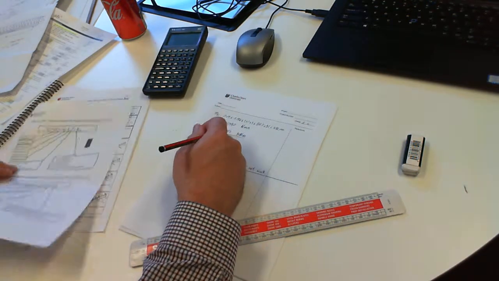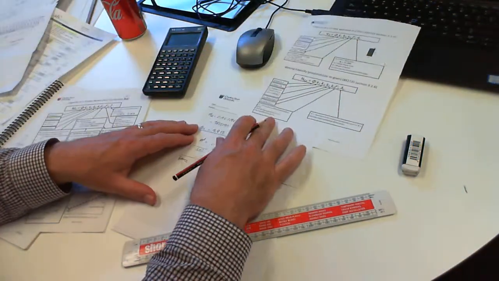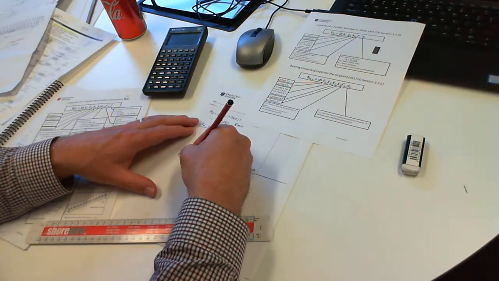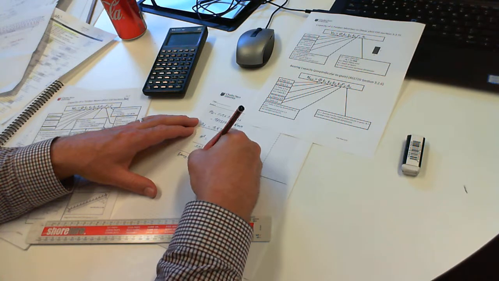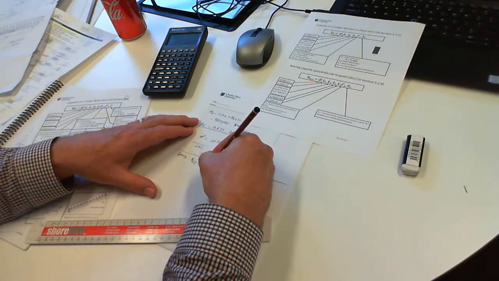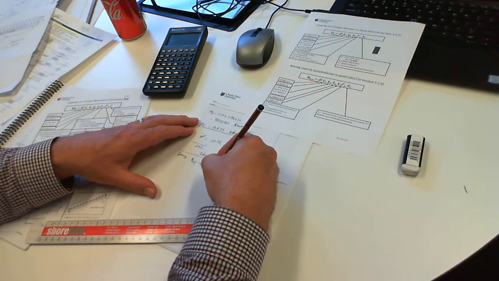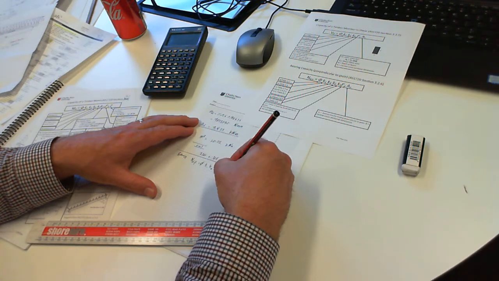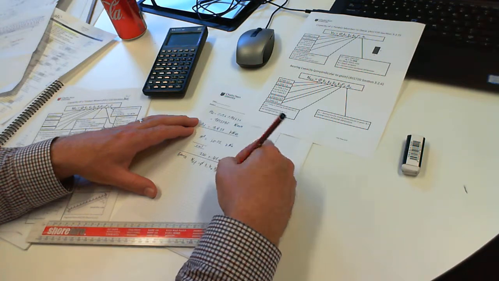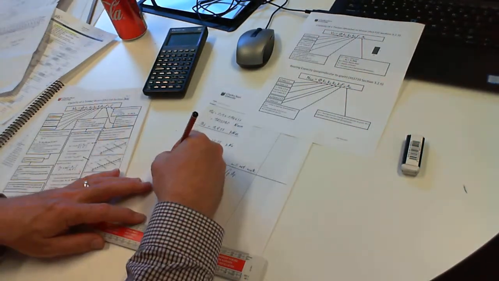The formula for bearing, if we have a look at our sheet here, bearing capacity is in N because it's just a straight force in newtons, and it equals phi times K1, K4, K6, K7, FP, and AP. Alright, so we'll go through each of those.